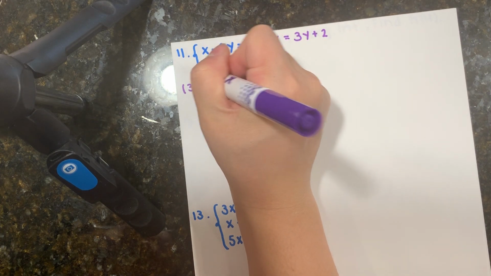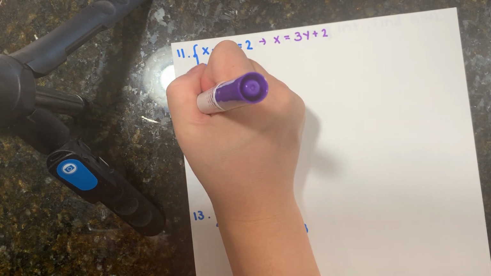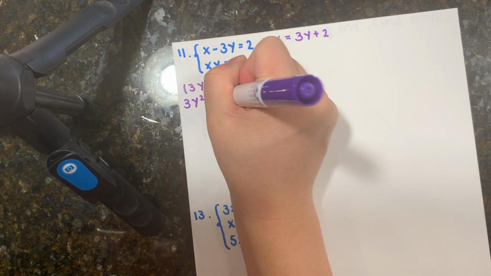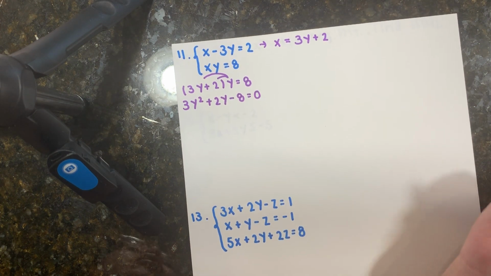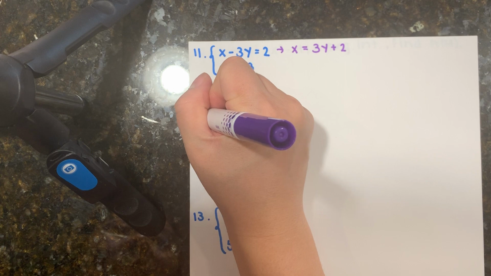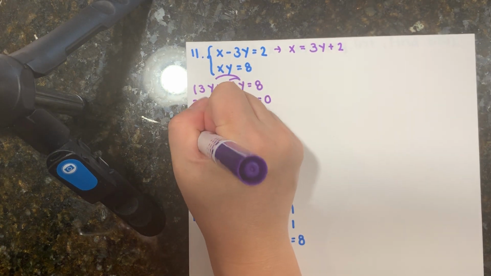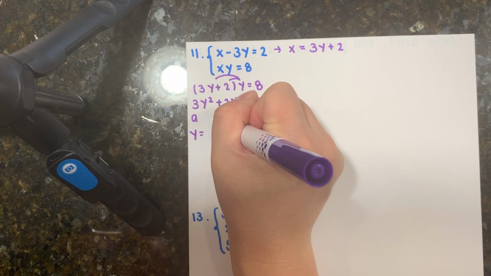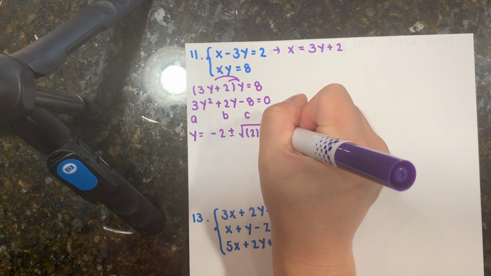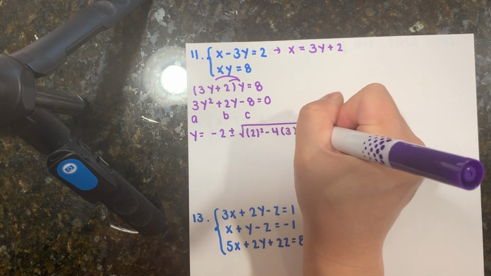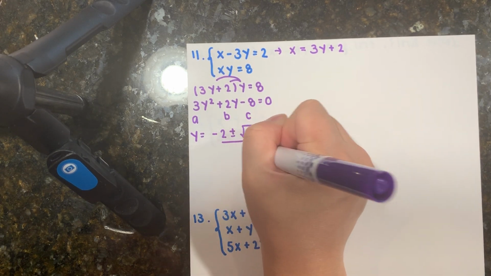I'm going to distribute the y, and at the same time, I'm going to bring the 8 to the left-hand side. And that would give me 3y squared plus 2y minus 8 equals 0. Now, in order to solve, I'm going to use the quadratic formula. So this will be my a, this will be my b, and this will be my c. So it's going to be y is equal to -2 plus or minus the square root of 2 squared minus 4 times a times c, all over 2 times a.